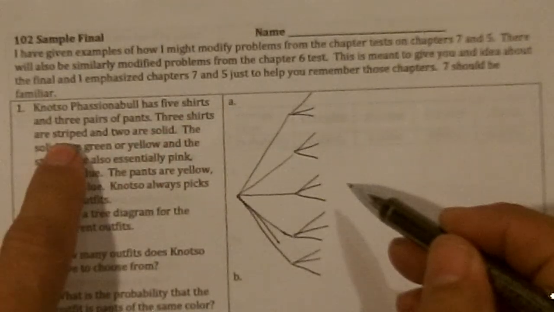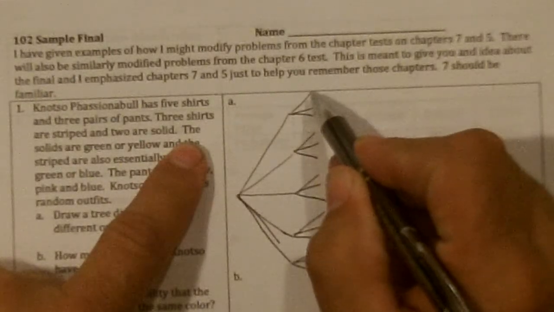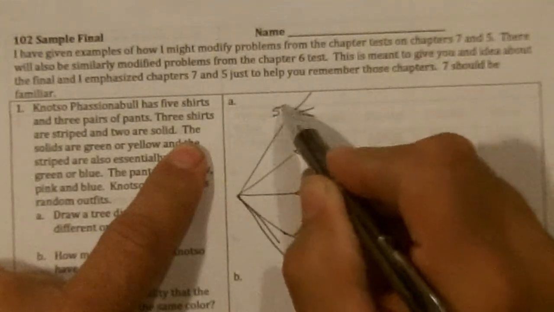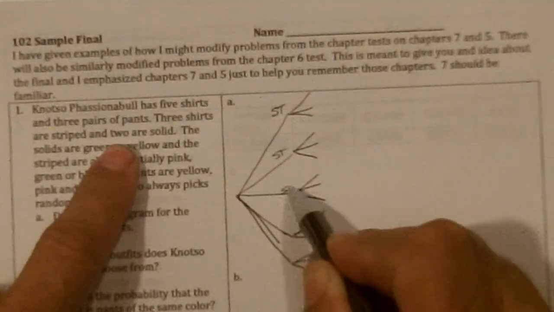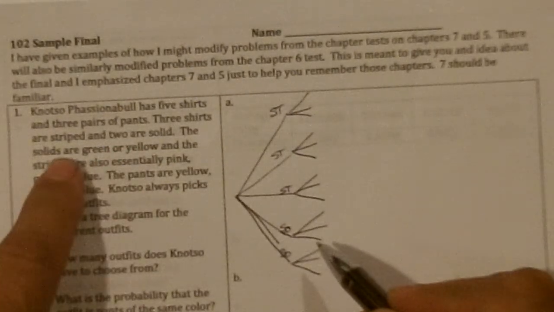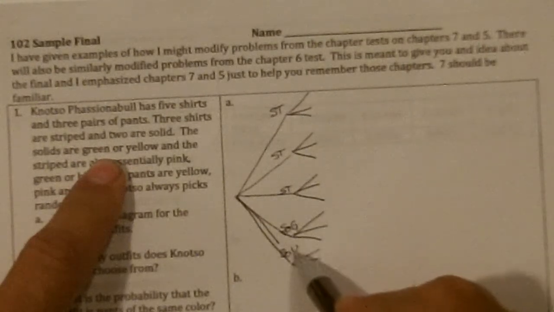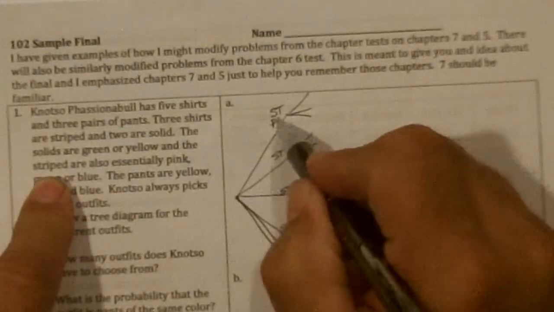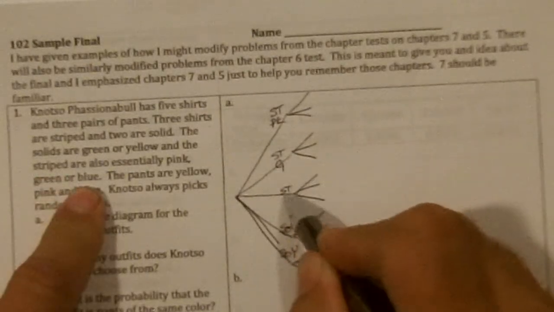3 shirts are striped and 2 are solid. So 5 shirts, so striped, striped, striped, and solid, and solid. And the solids are green or yellow, and the striped are pink or green or blue.